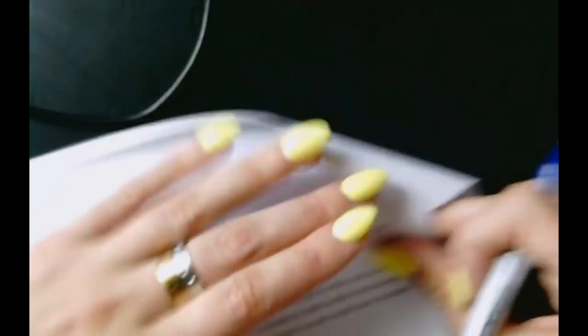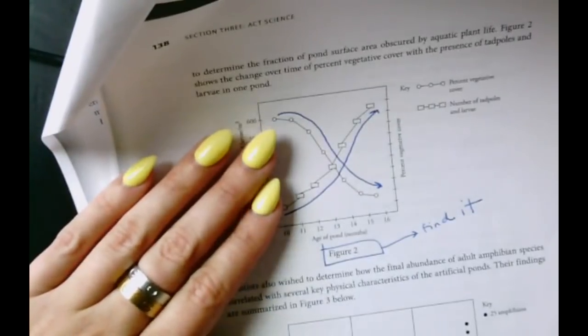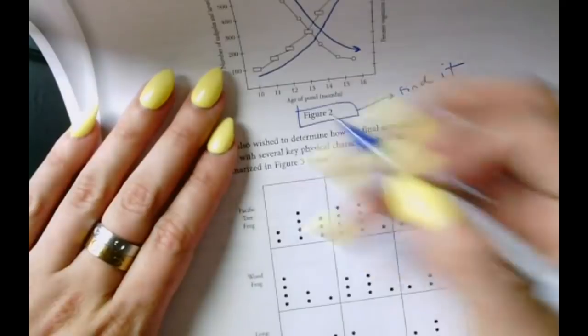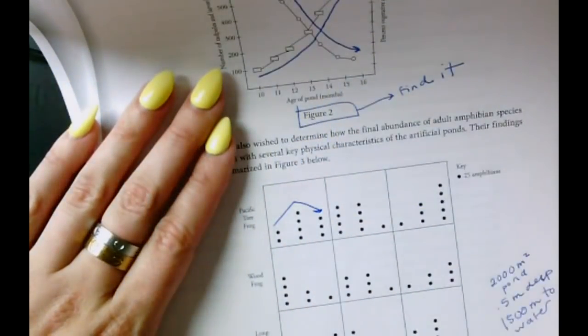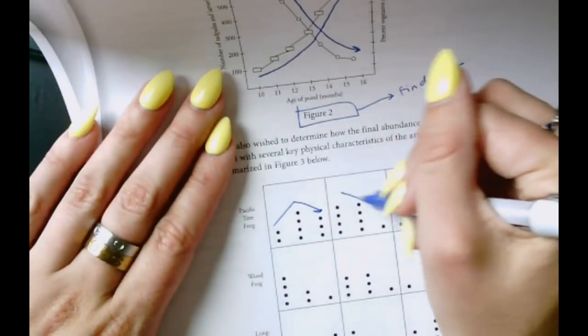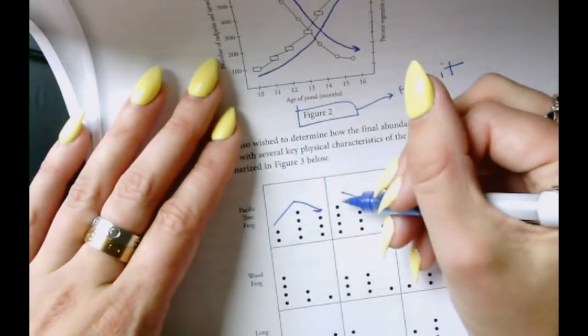All right, 7. According to the information in figure 3, so that's where I'm going to go, the number of Pacific tree frogs. Let's find out. What happens here? If I look at my Pacific tree frogs, as you get closer to the water, you have increase then decrease. As you go deeper, it decreases. And as the pond gets bigger, it increases.